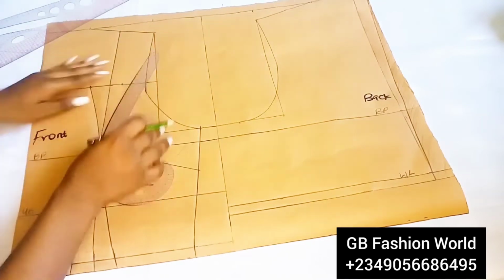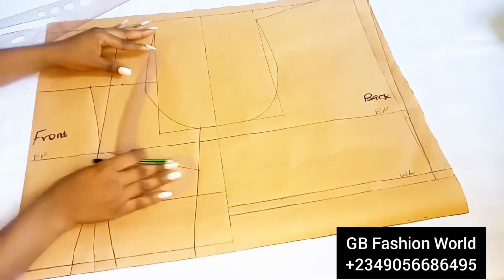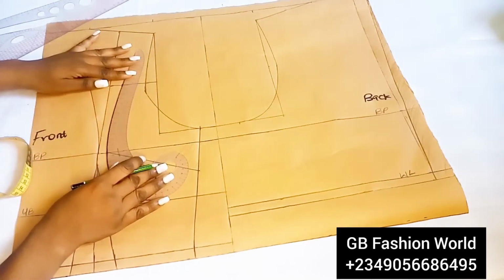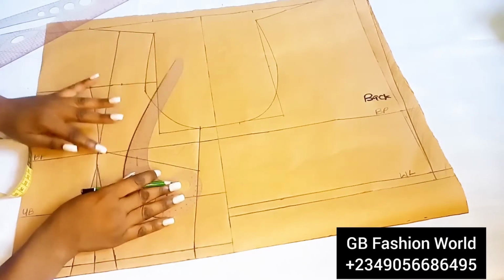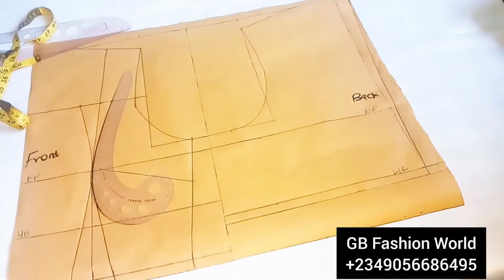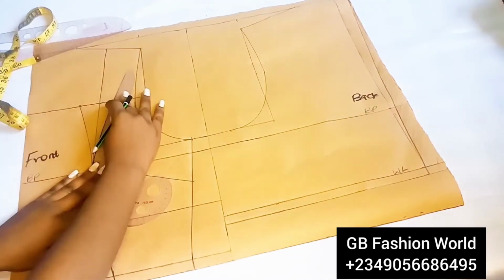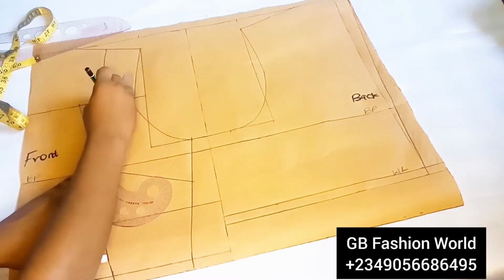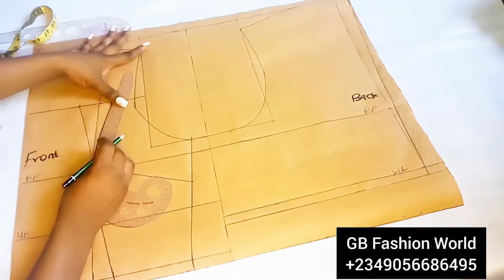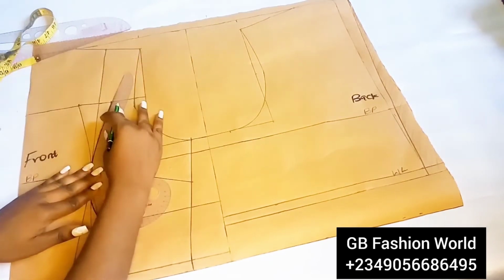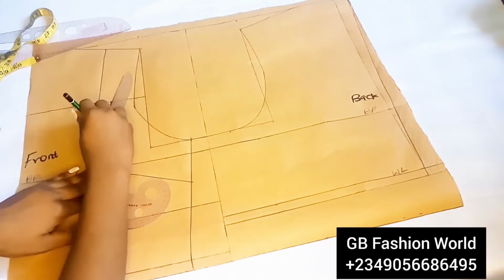And as you can see, I did not get to the bust point. I didn't get to the bust point just to create room for the bust. But trust me, if you're on a small size, you can decide to take it to the bust point. It's not going to affect anything. But if you see that your client is busty, not that she's rounded, she's busty at the front, you can do all these things. This is just to create space for the bust to relax.